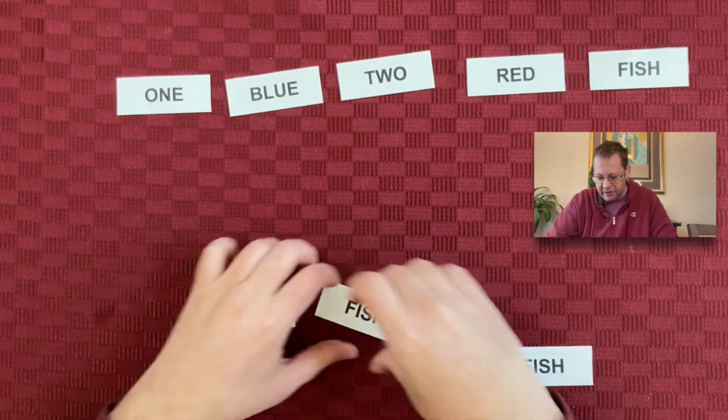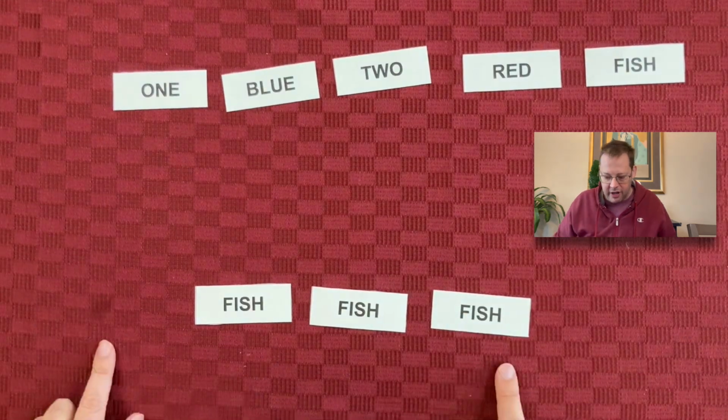Red, I have to check if red is already in the list prior to inserting it. Fish, check if it's in the list prior to inserting it. Blue, check if it's in the list prior to inserting it. Blue can go in the set. And then finally fish, and I find it. Here's where this can be a problem. Let's say I have 1, blue, 2, red, and fish, and I have a bunch more instances of fish that I'm trying to decide if I can insert.